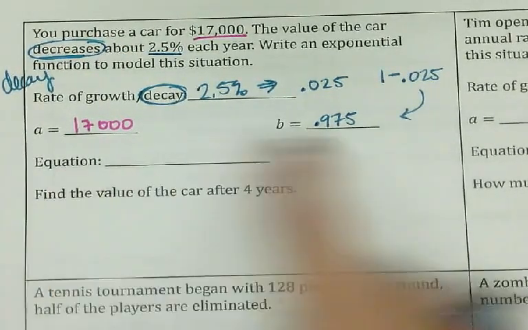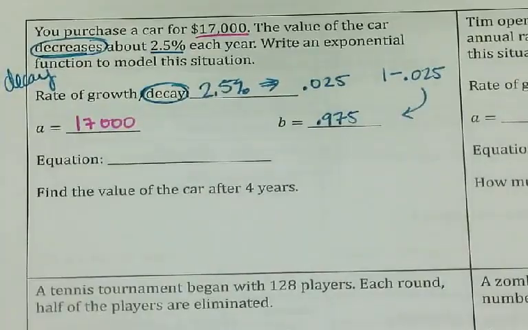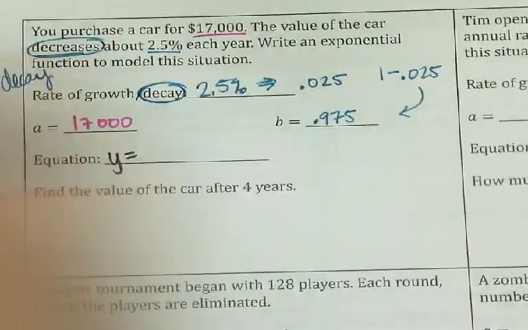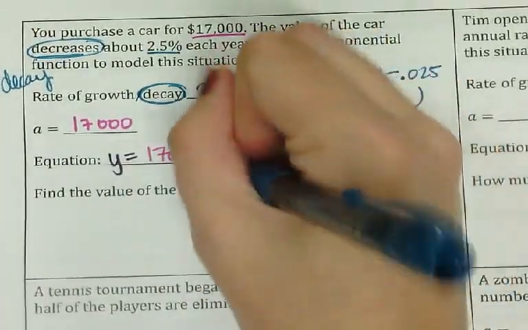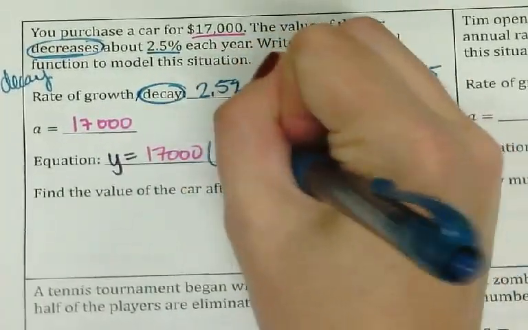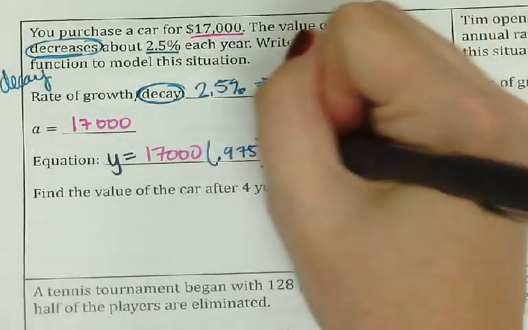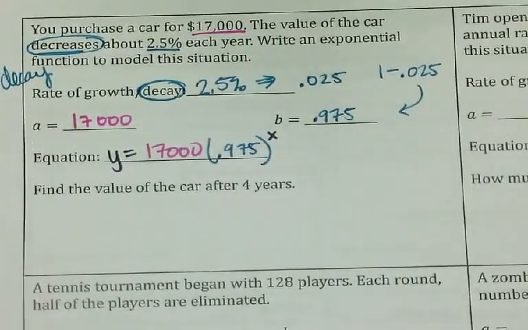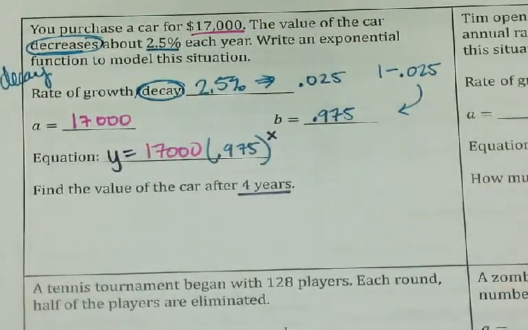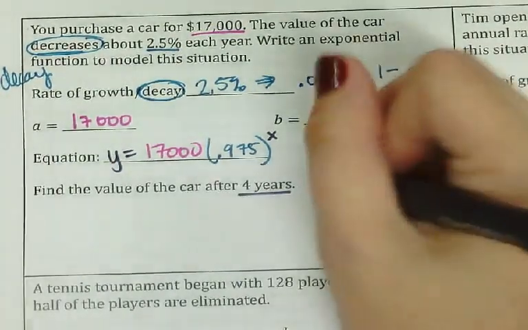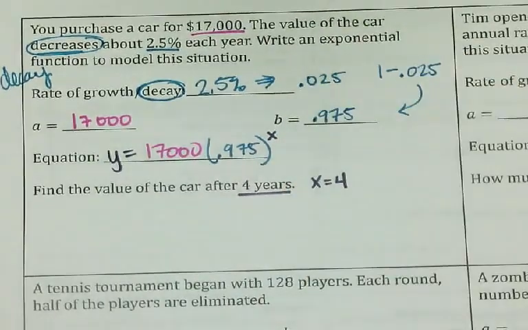So guys, if we have our A and we have our B, can we write our equation? Y equals 17,000 times 0.975 to the x power. And then, guys, it says find the value of the car after 4 years. So what do we do with this? Do we plug it into the x? Yeah, we make x equal to 4 now.